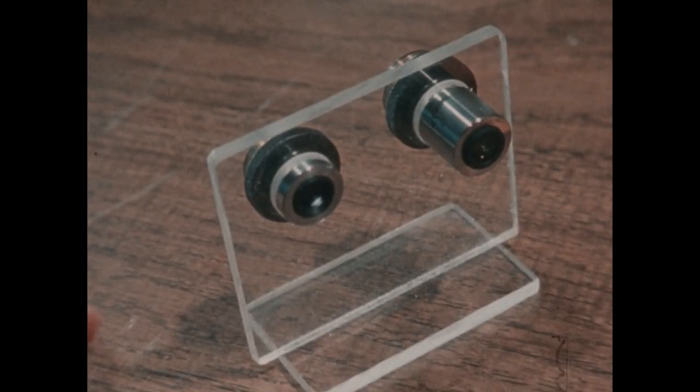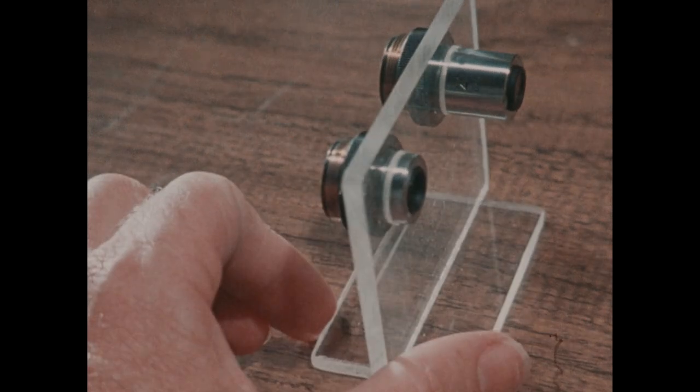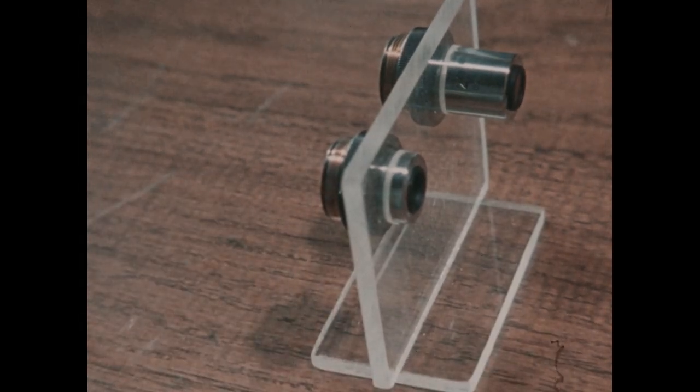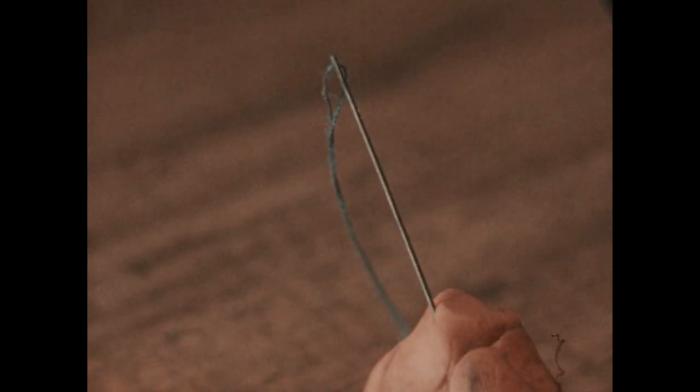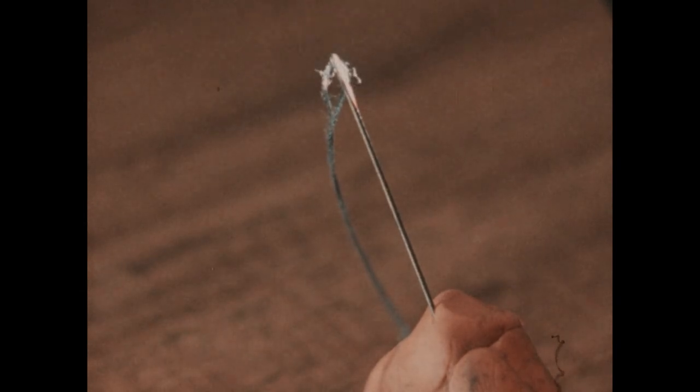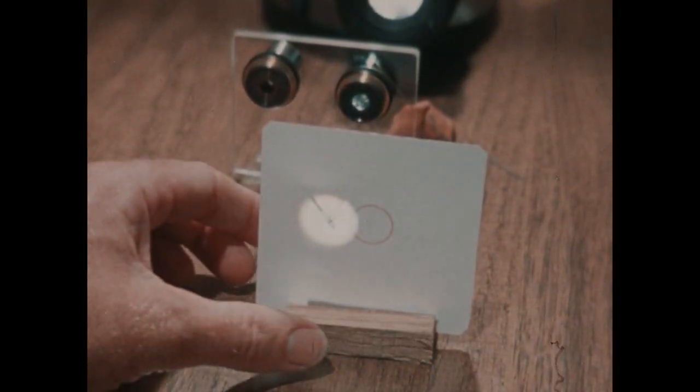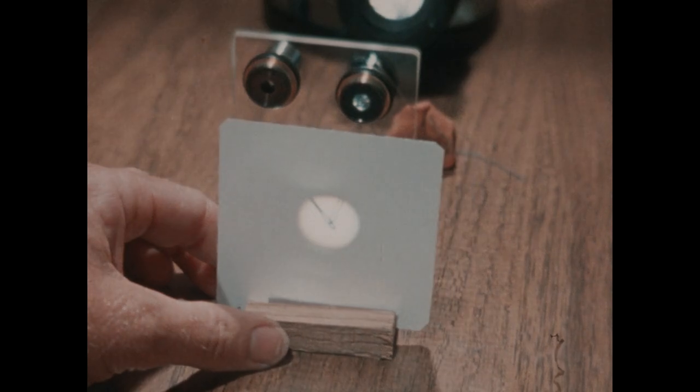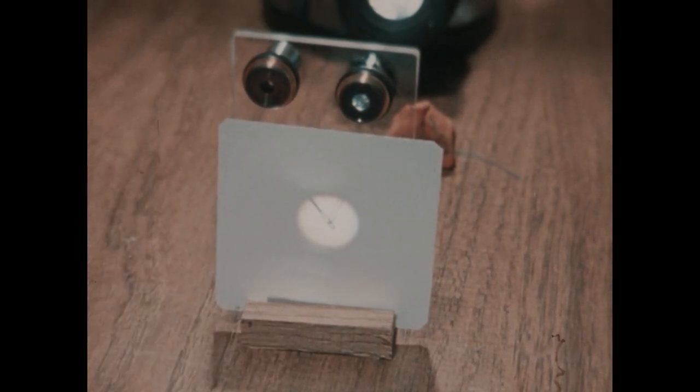Compare objective lenses of different magnifications, a short 4x and a longer 20x. For a subject, a needle lit from behind. The low-power 4x objective projects the needle's reversed image onto a plastic screen marked with a red circle showing the area that will be further magnified by the eyepiece.